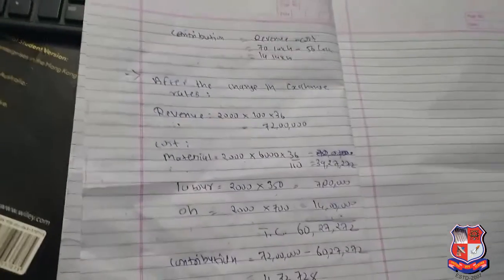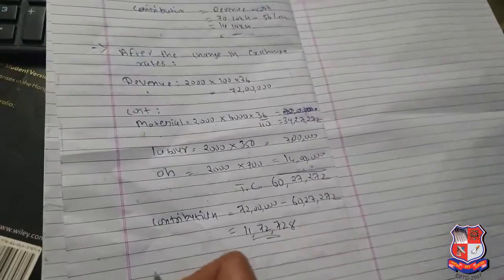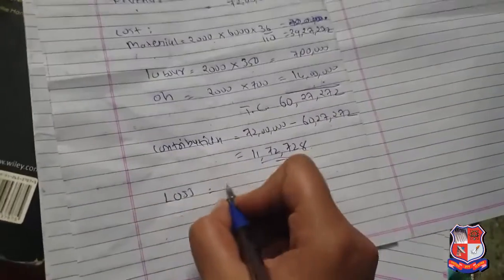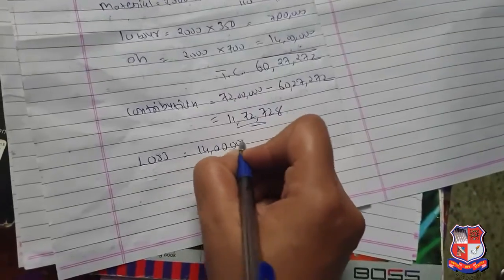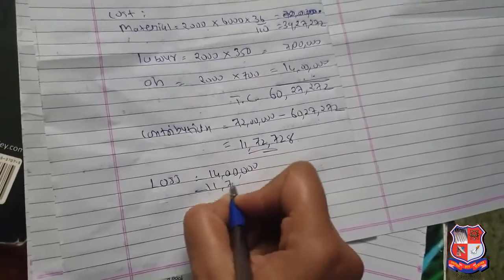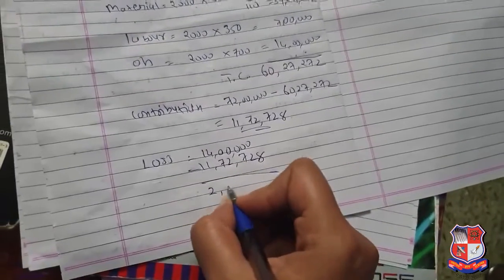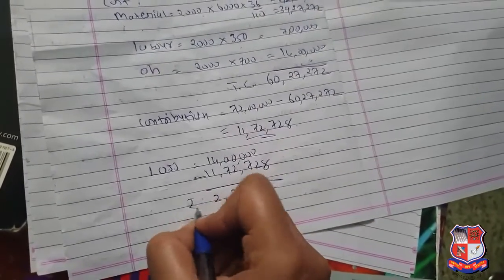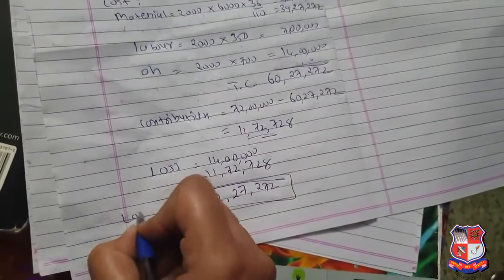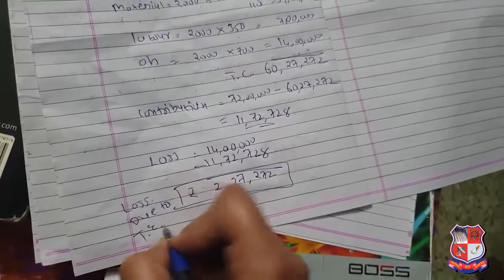The old contribution was 14 lakh, but now it is only 11 lakh 72,728. So whatever loss is generated is because of the transaction exposure. The gap is 2 lakh 27,272 rupees. That is the loss due to transaction exposure. That's it.